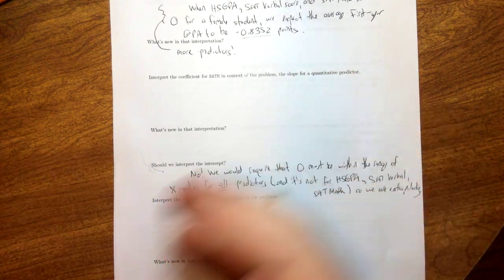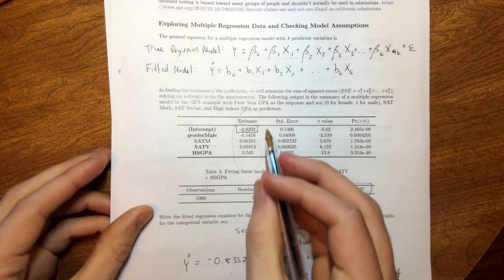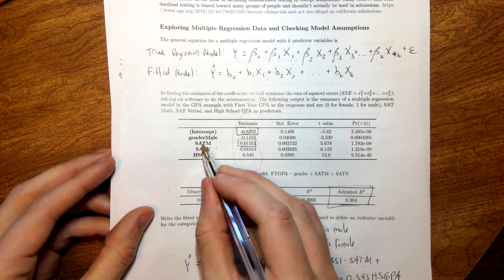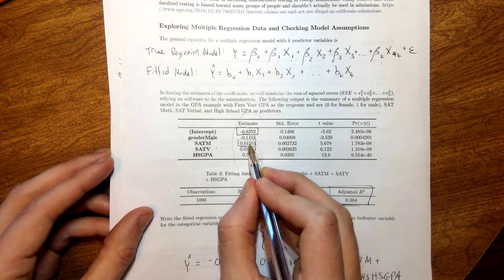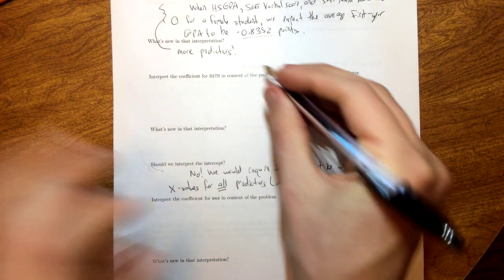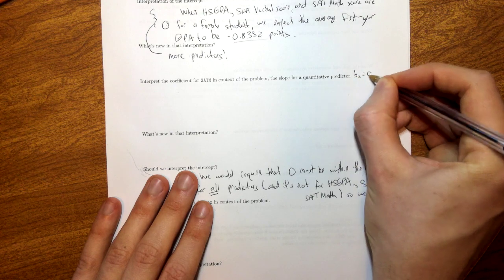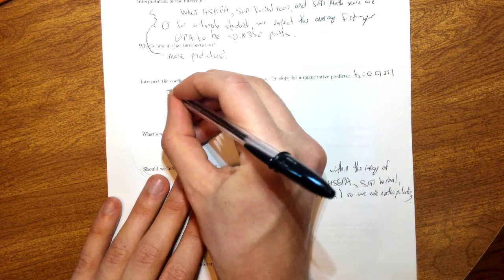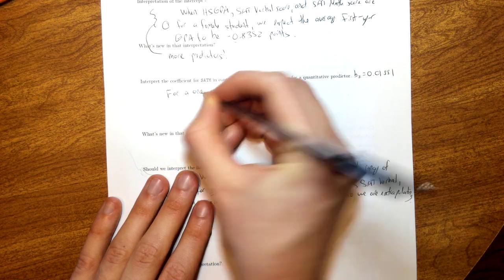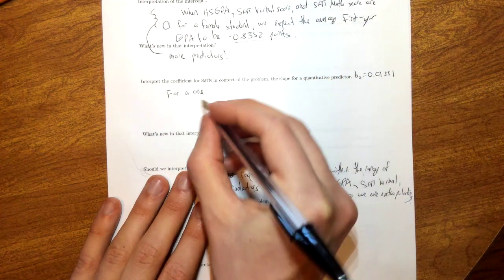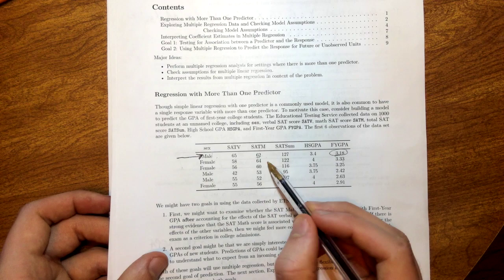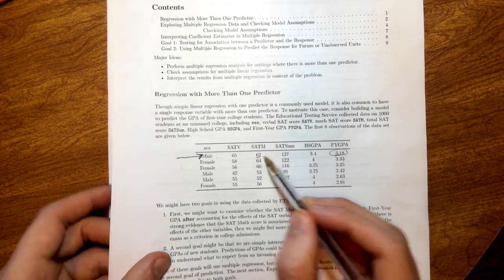I'm going to next grab one of these slope coefficients. So first we're going to do an interpretation for a quantitative predictor. And so that's 0.01551. And same as before, I'm going to start by saying for a 1, in this case, the units, remember, were kind of funky, because they're in tens of points. So really this person got like a 620.